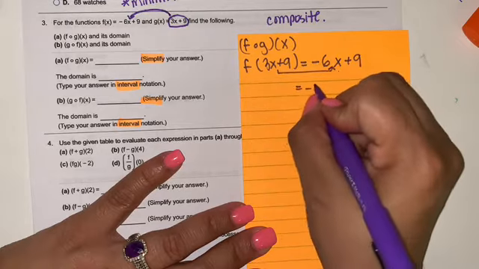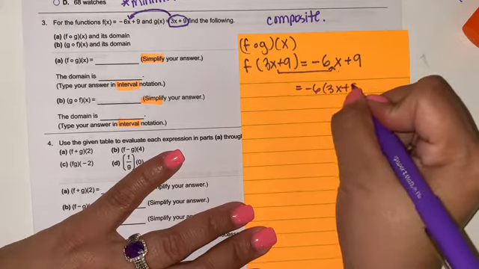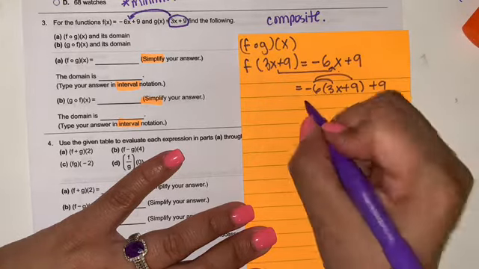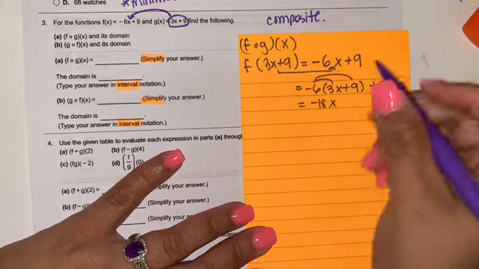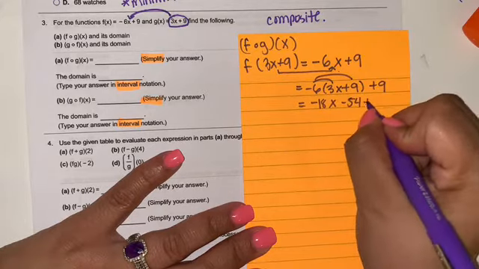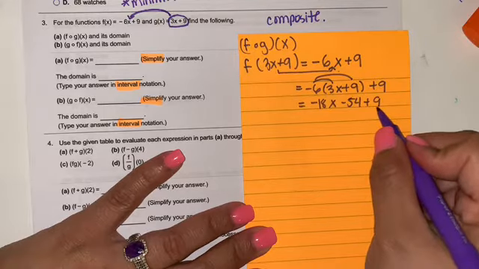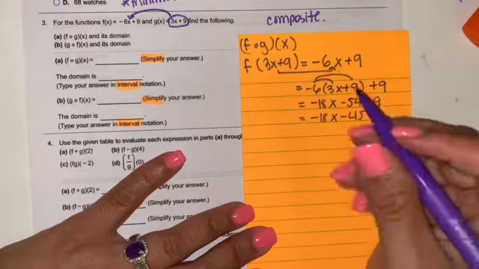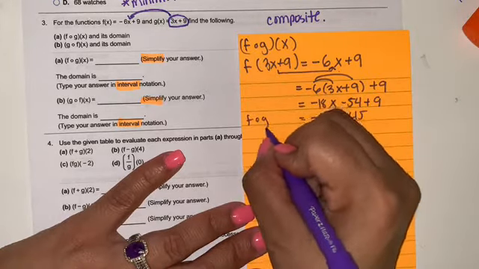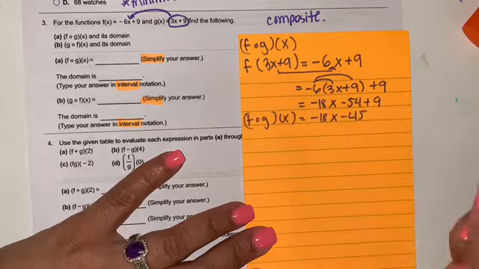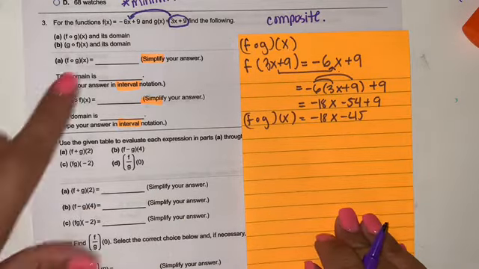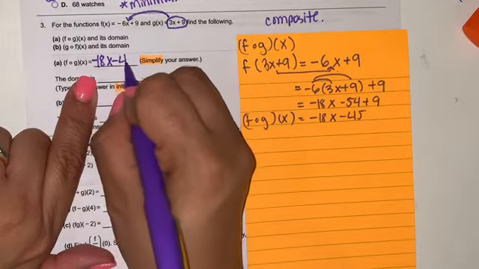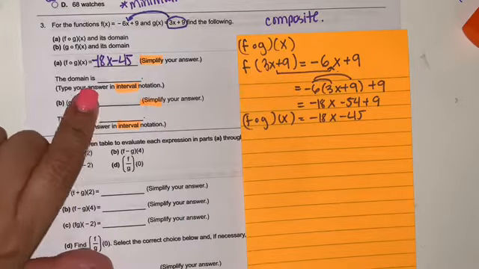So this is going to equal negative 6 times 3x plus 9, plus 9. You're going to distribute the negative 6: equals negative 18x minus 54 plus 9. You're going to collect like terms: equals negative 18x minus 45. So that's f of g of x. So that's what that answer is. Negative 18x minus 45. And then the domain.